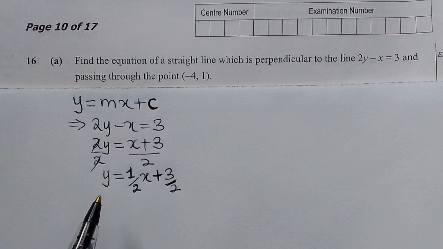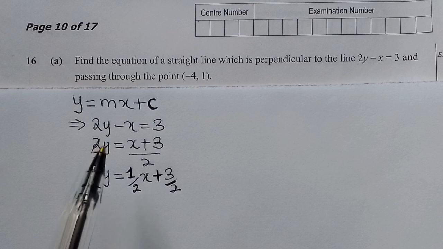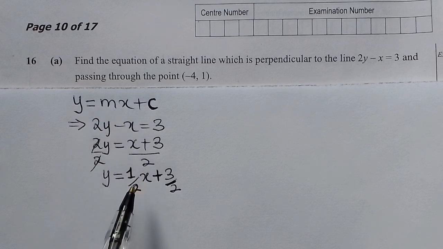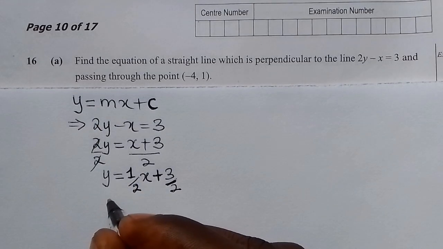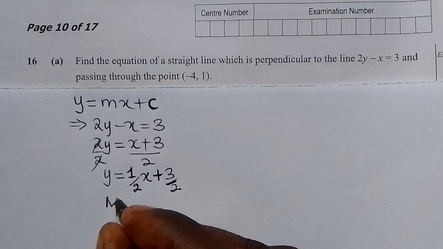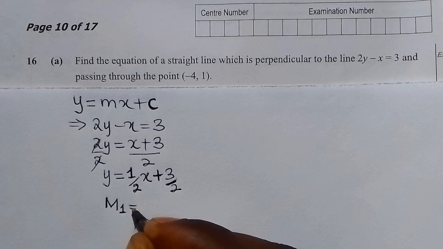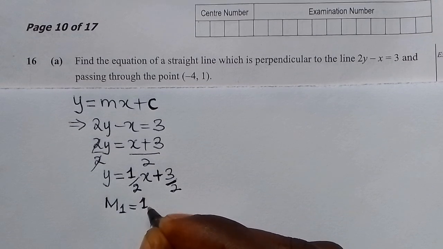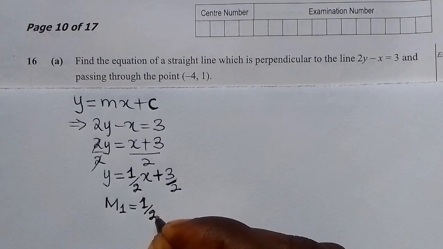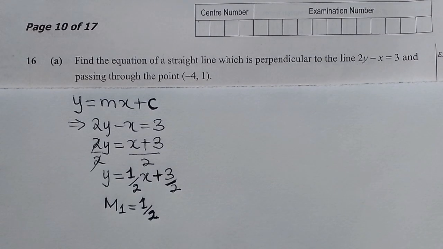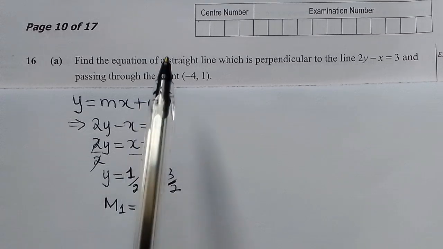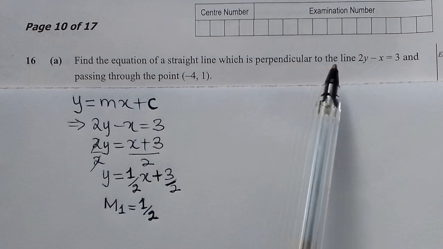Now, what is the gradient of this line? The gradient, we said it is m, the coefficient of x. So we'll denote this as m1. So m1 is equal to 1 over 2. So the gradient of this line is 1 over 2. Okay, so now after finding the gradient of 2y minus x equal to 3, we're going to use this gradient to determine the gradient of the line that is perpendicular to this line.